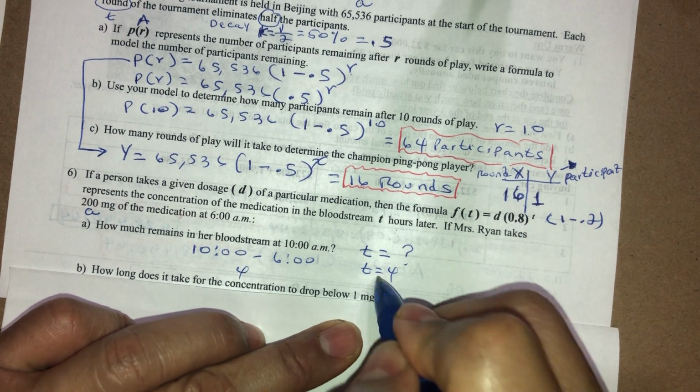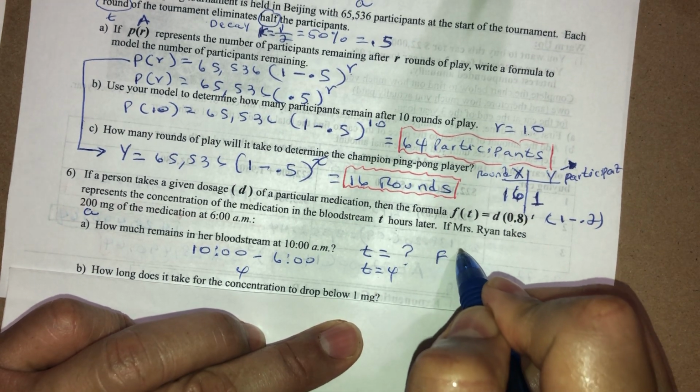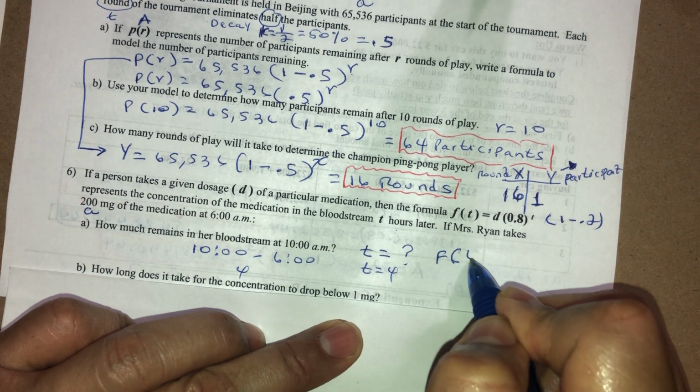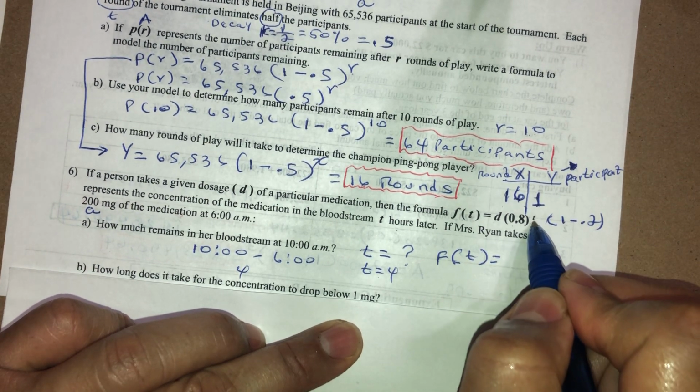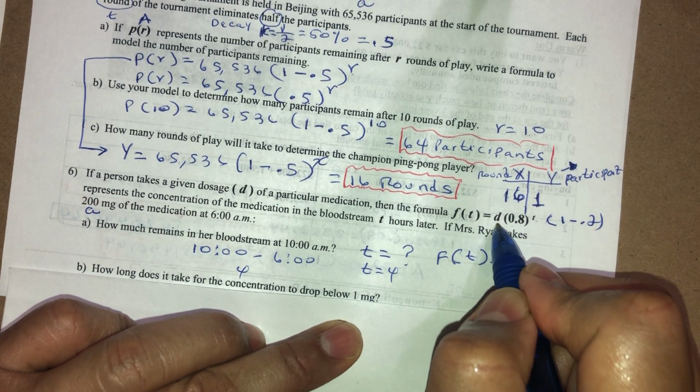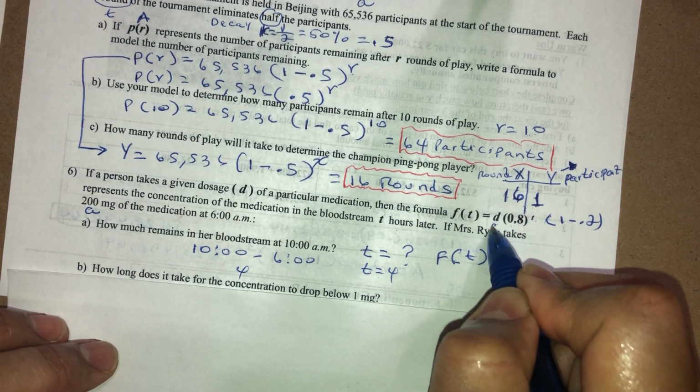So now I know that the time is 4. So you can write f of t or f of 4, it's the same thing. It doesn't make any difference as long as you use the 4 right here. That's the most important thing. So d is the same thing as saying the value of a.